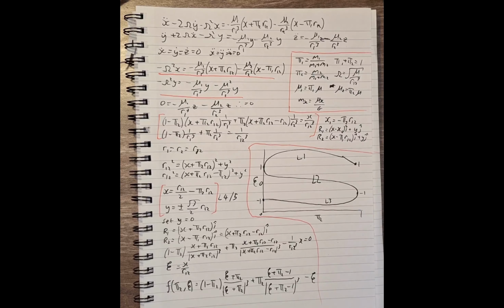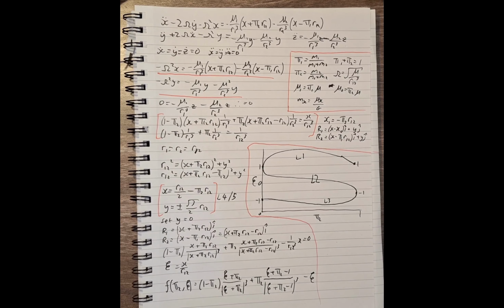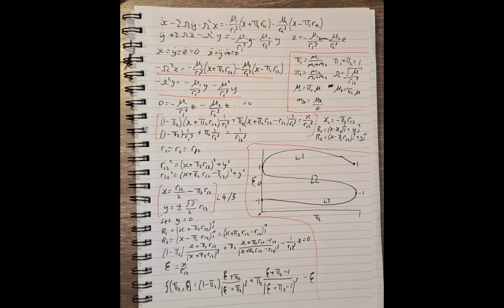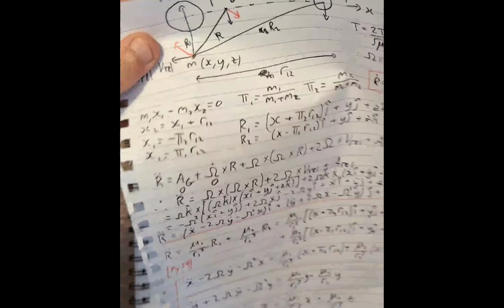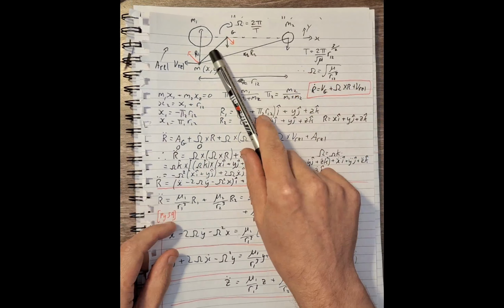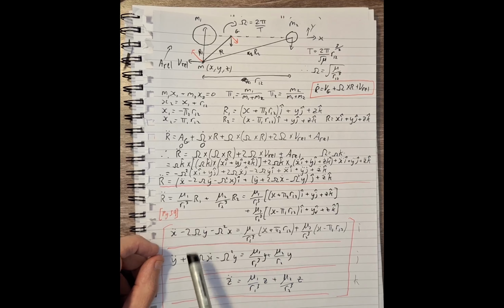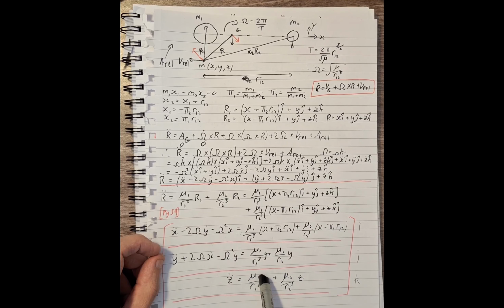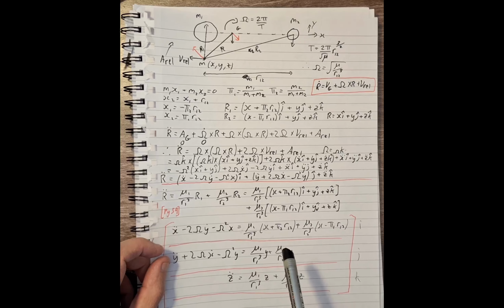Hello and welcome to another video on orbital mechanics, going through the book Orbital Mechanics for Engineering Students by Howard D. Curtis, 4th edition, and we're going through some theory. In the last video I talked about the restricted three-body problem. We went through the setup and derived these three equations for x, y, and z, and we said that we could use those to figure out some interesting things.